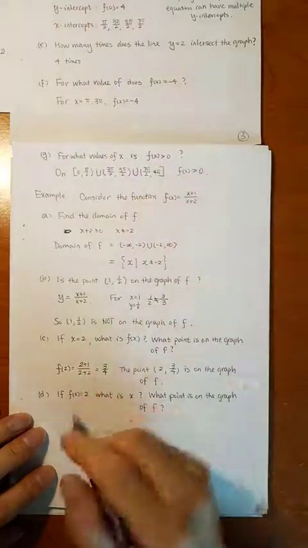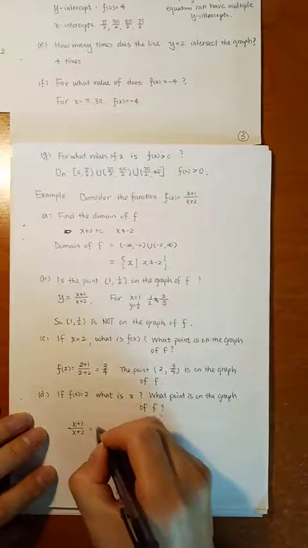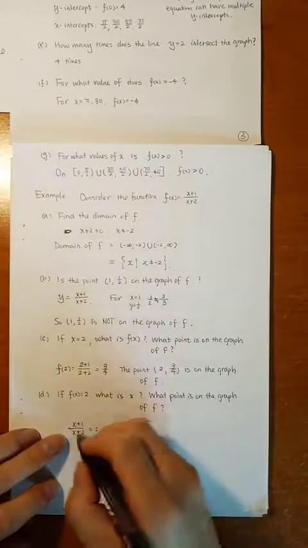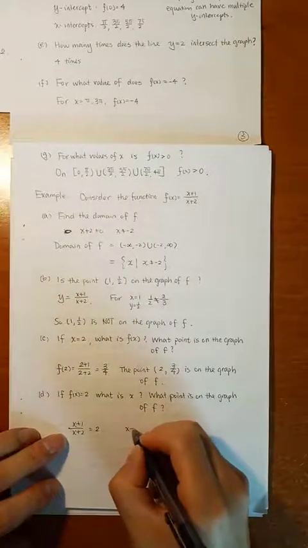Well, f(x) is (x plus 1) over (x plus 2). You let it be number 2. Then we solve this equation. We multiply both sides by the denominator.